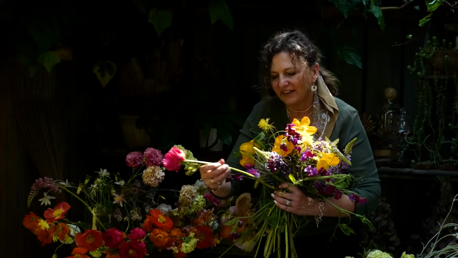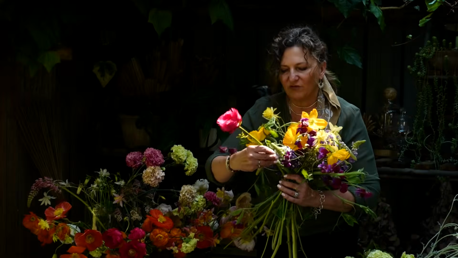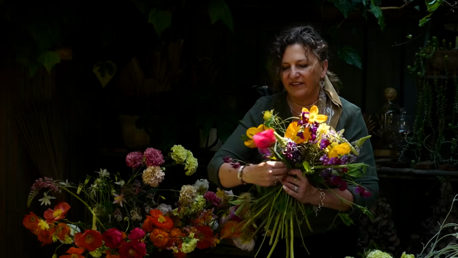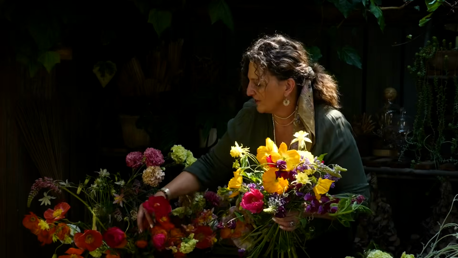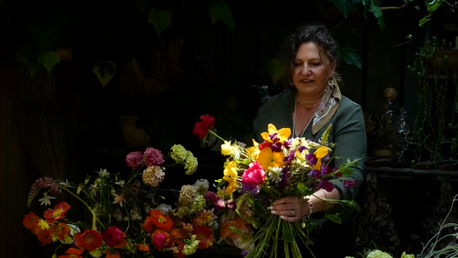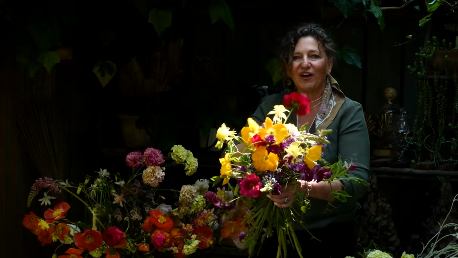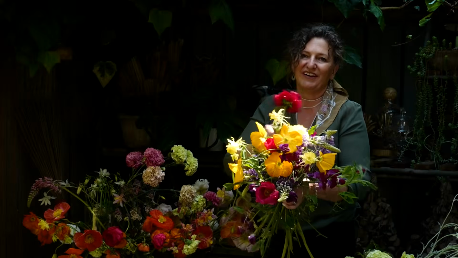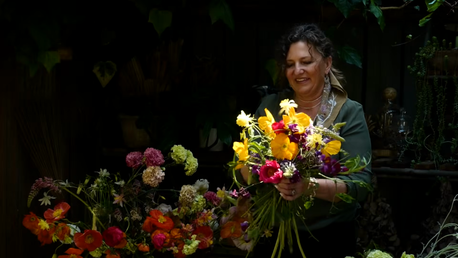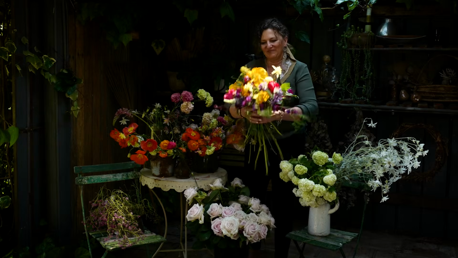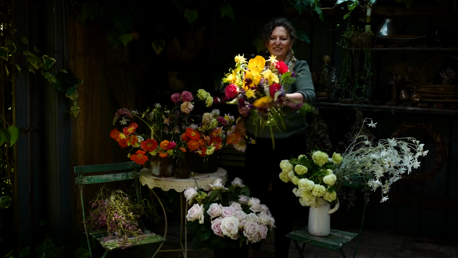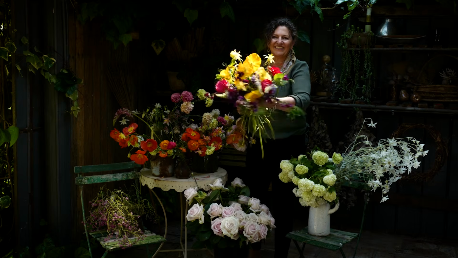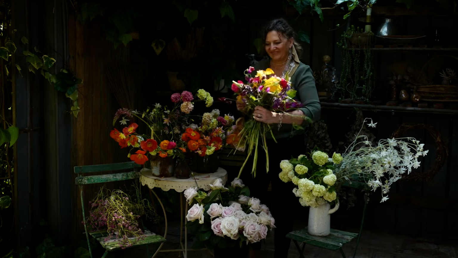So by bringing in this gorgeous hot pink with yellow center peony, this transforms this bouquet now into a split complementary colour harmony. Okay, that's beautiful. Don't those peonies just pop in with all that other colour around them?